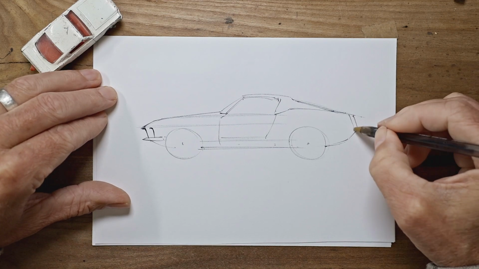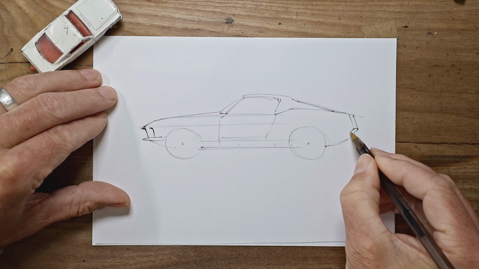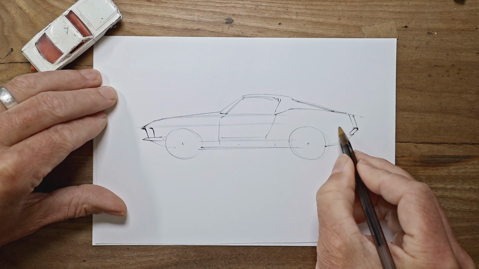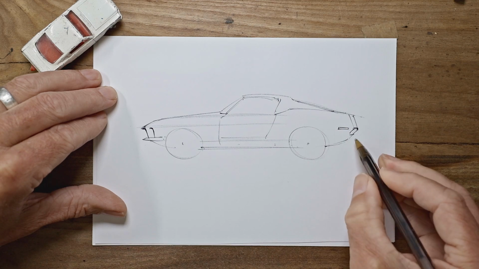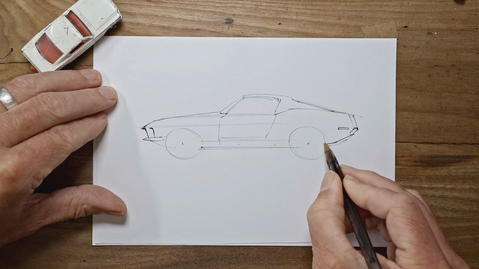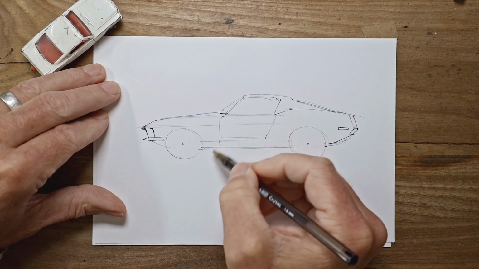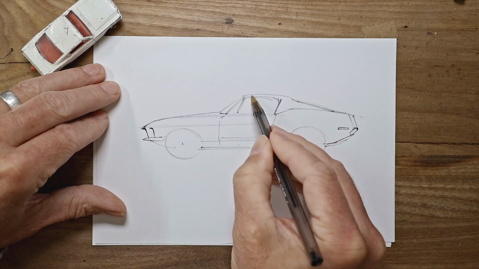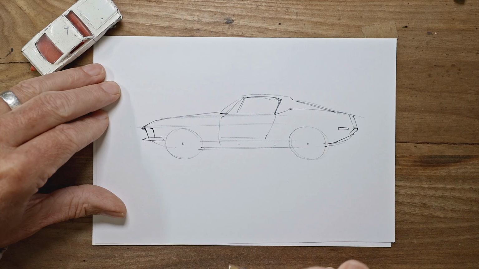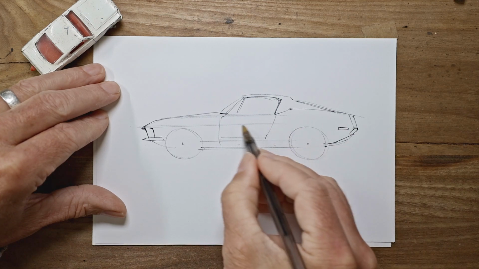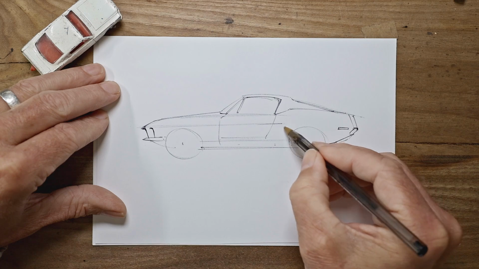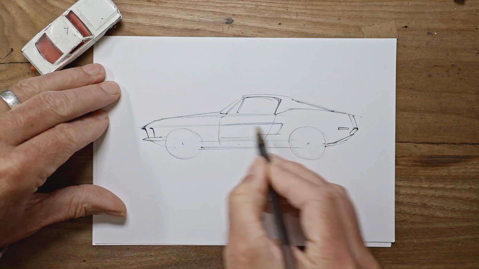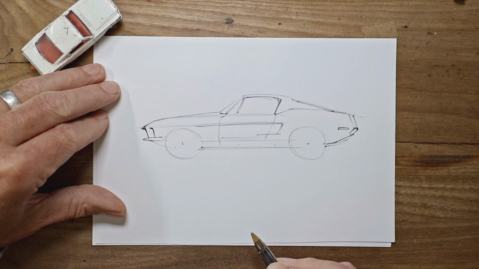For the rear bumper, that's just kind of set in just in here. And just in front of it, there's a reflector. There's also a little divider in the window here. It's parallel to this rear edge. And we've got a scoop, an air intake kind of shape to put in here, just off that earlier line we put in.